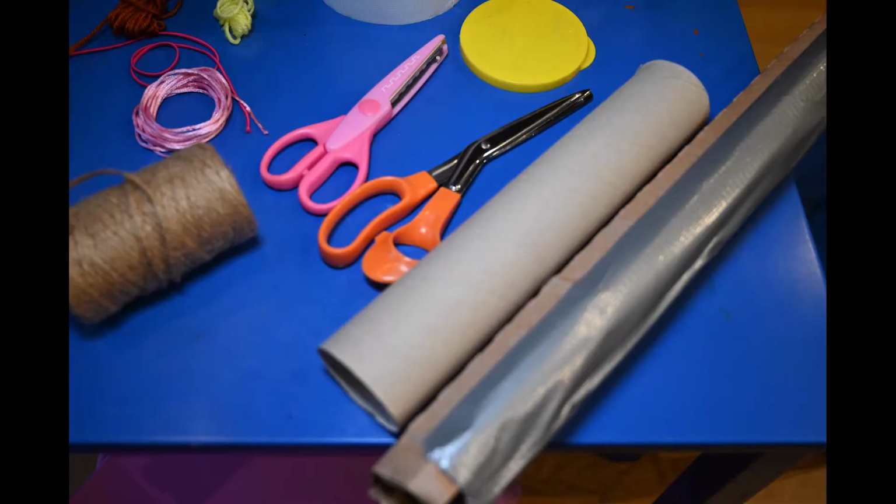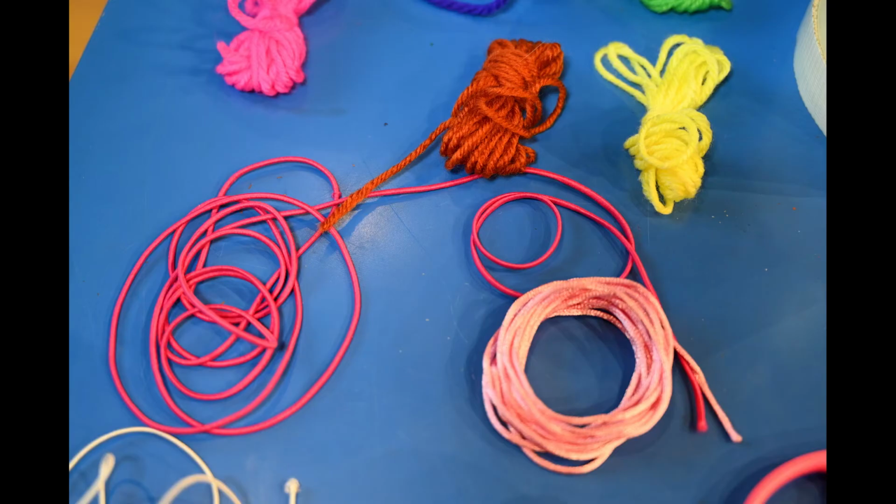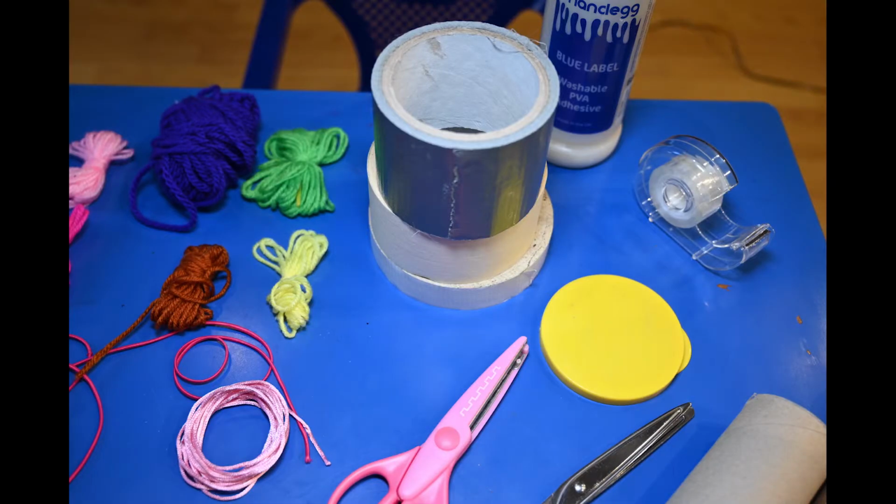A piece of cardboard or a cardboard tube for the neck of your guitar, and some elastic bands or string or wool to make the strings. You will also need some glue or sellotape to stick the different pieces together. Once you have finished it, take a photograph of yourself pretending to play your guitar and hand it in.